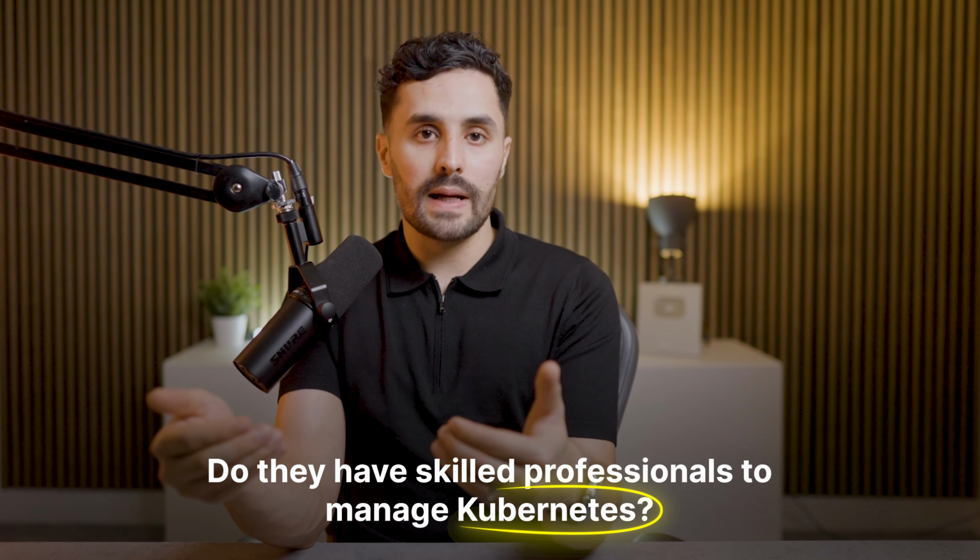But here is the thing. While Kubernetes is viewed as the holy grail, for most small to medium-sized businesses, Kubernetes is overkill. And the way that I see it, everyone wants to use this shiny technology, but they rarely stop to ask if they actually need that complexity. Do they even have the team to manage Kubernetes platforms?